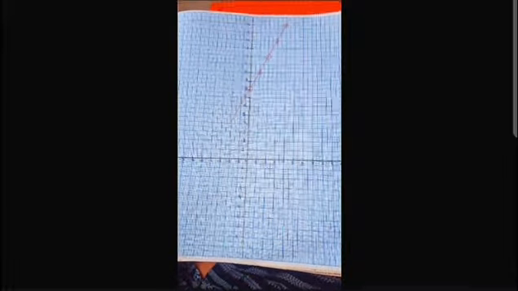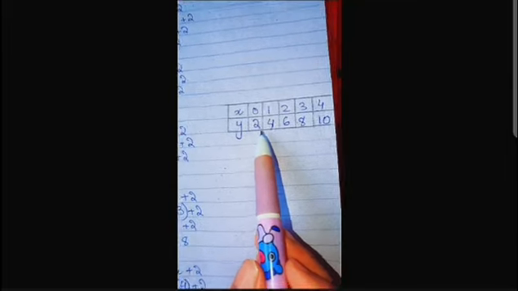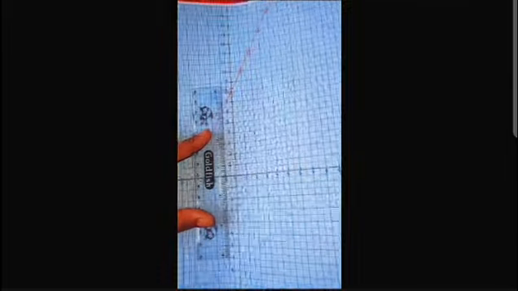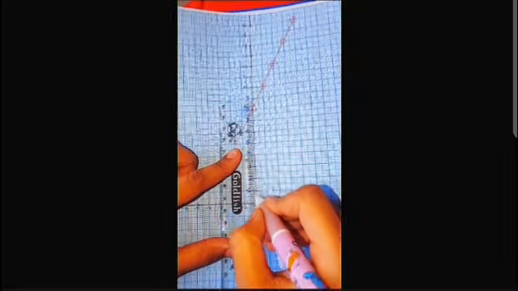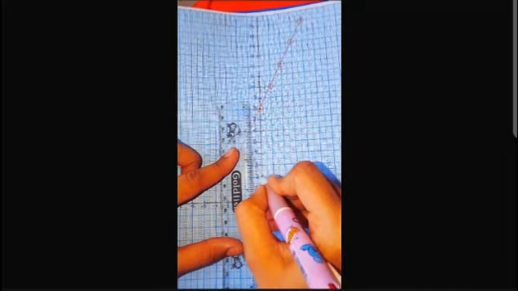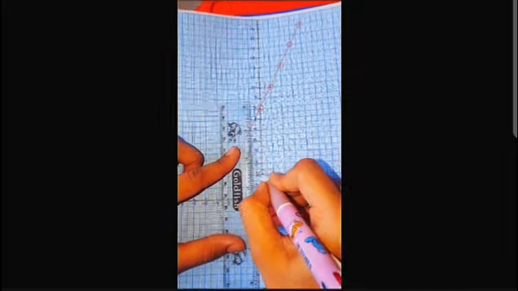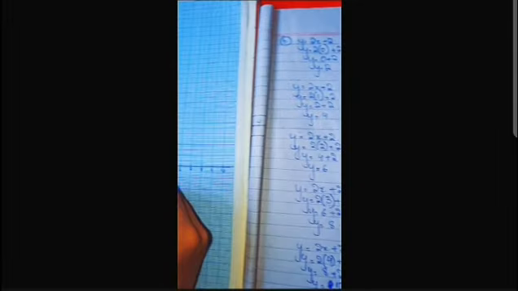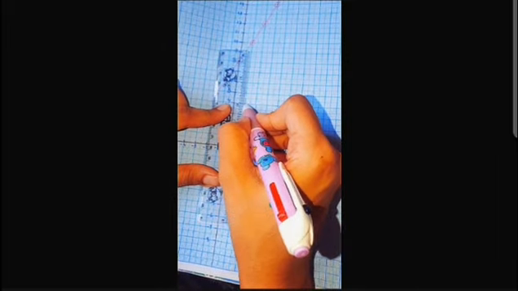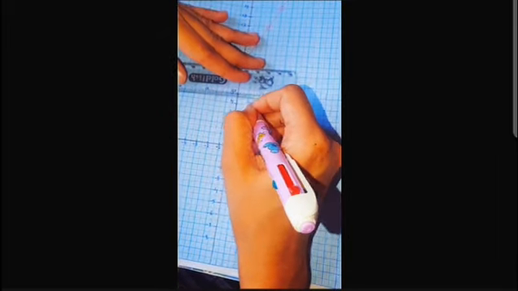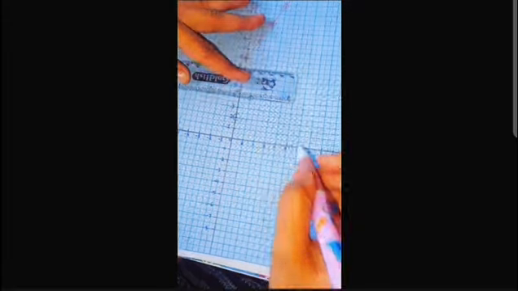So what is the first point? When the value of x is 0, the value of y is 2. I am changing the color of my pen to show you clearly. When x is 0, y is equals to 2. So I am taking this line and I am marking this point. Now when the value of x is 1, y is equals to 4. On x-axis I am taking 1 and on y-axis, see this is y-axis, I am taking 4.